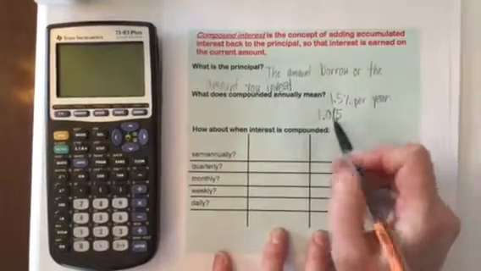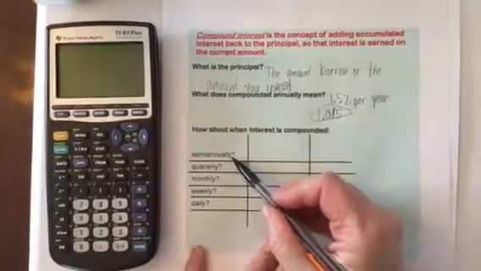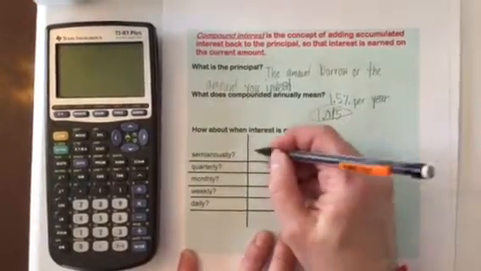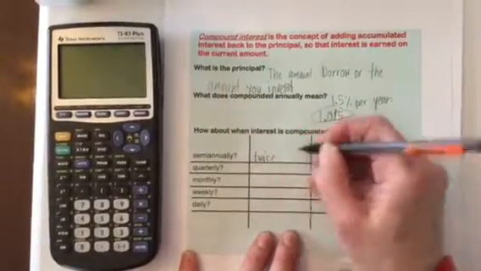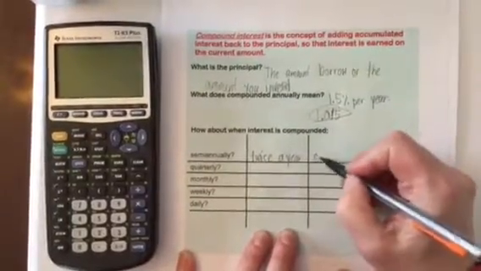Sometimes, though, we don't calculate the interest once a year. We might calculate it semi-annually, which means we'd calculate it twice a year, or every 6 months.